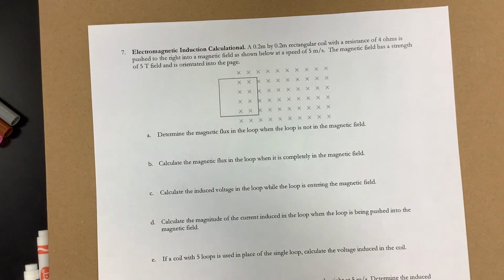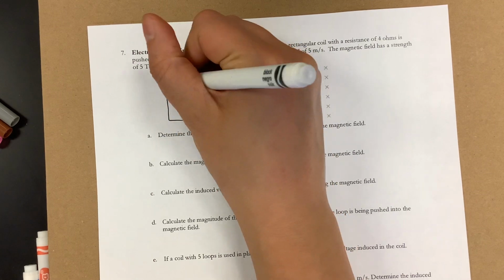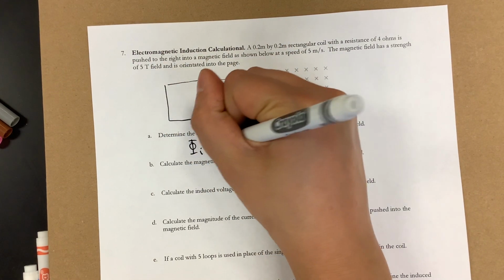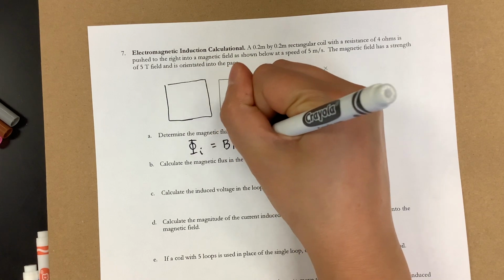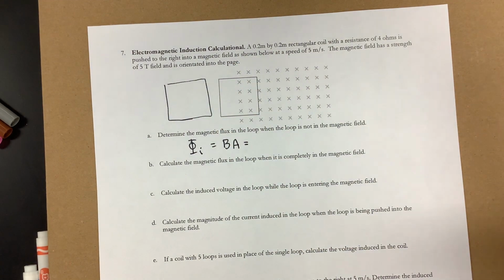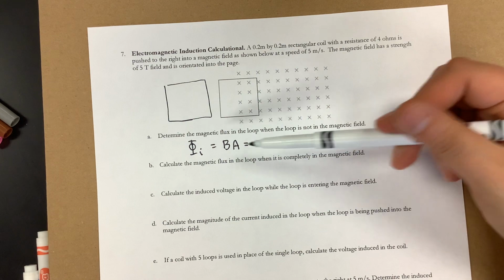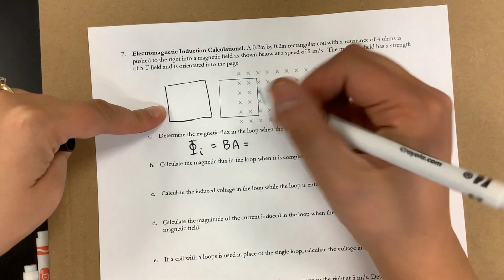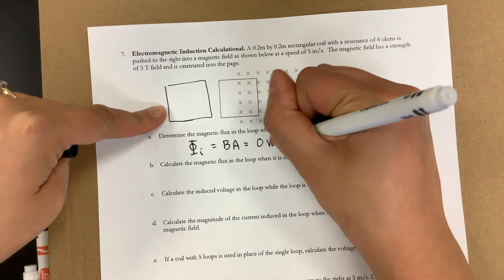If the loop is over here, then the flux is 0. Remember, flux is how much field goes through that area. So over here where the field is 0, the flux is 0. The unit is Webers.